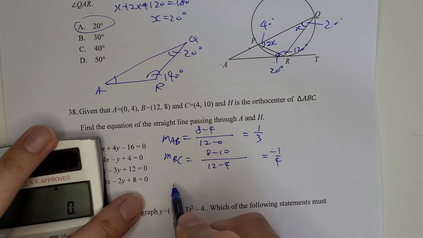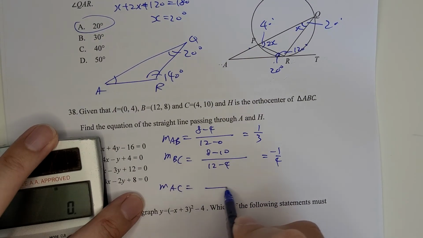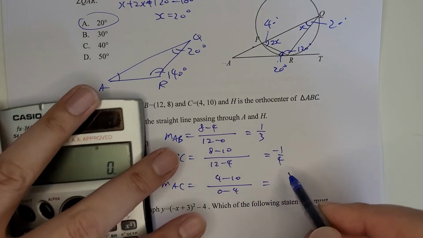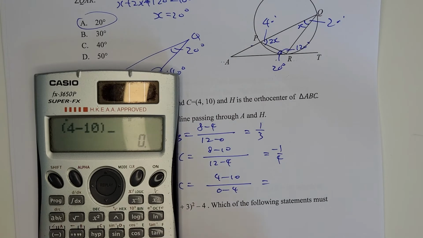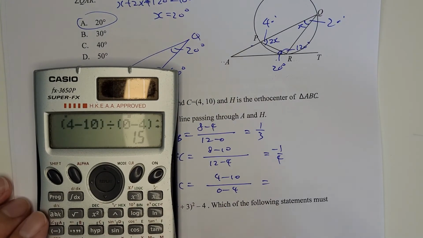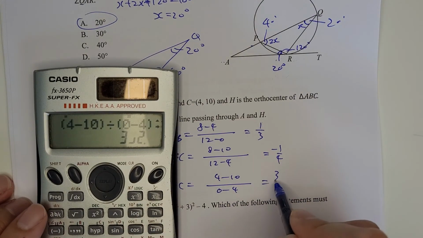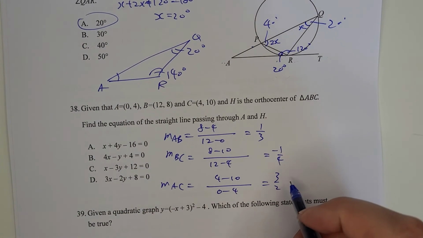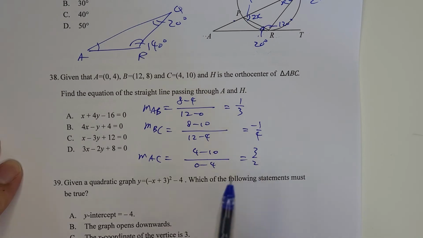Finally, check the slope of AC. That is (4 minus 10) over (0 minus 4), that is 3/2. Okay, this is not a right angle triangle. Then we need to find the coordinates of H.